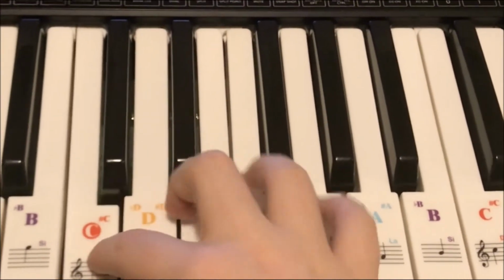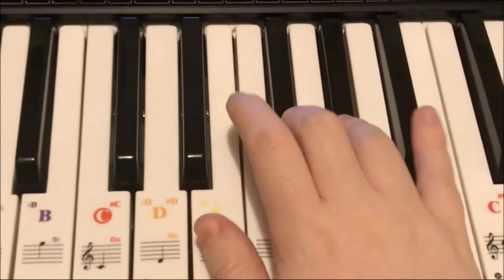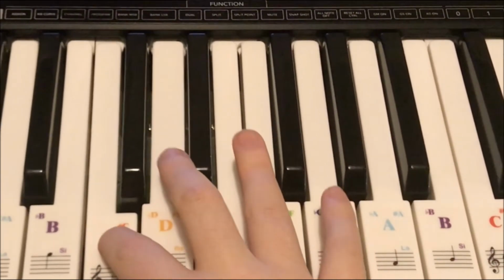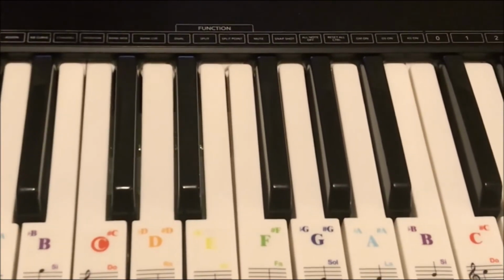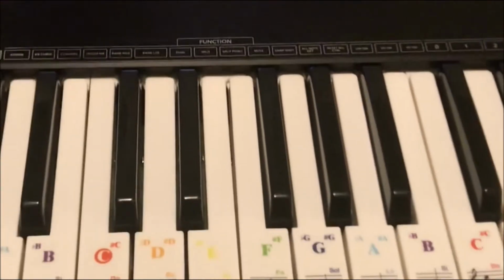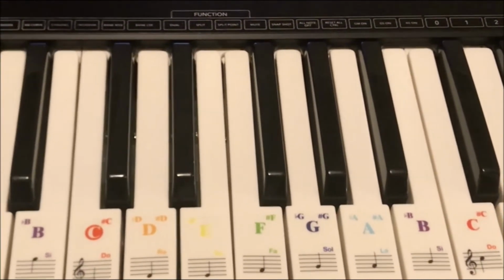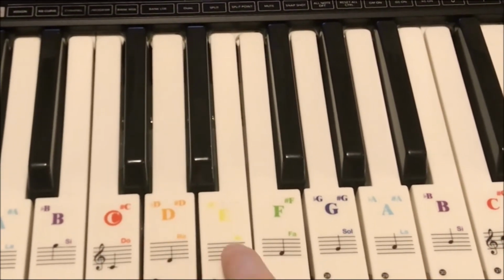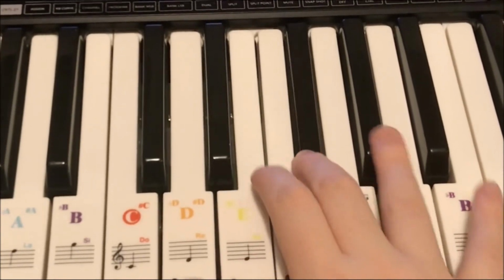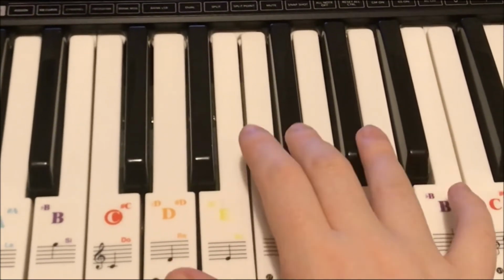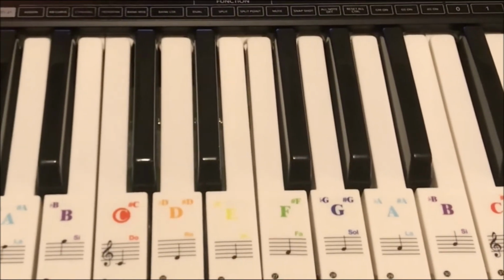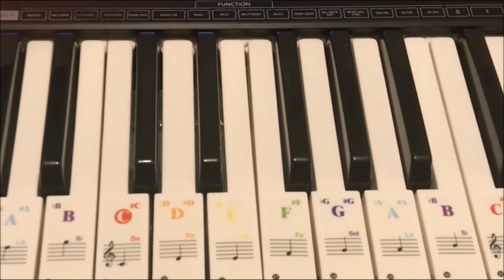It sounds like this. I always think it sounds like a dream sequence from a film. So just remember, the whole tone scale is making sure that we do 1 step, 2 step, 3 step, 4 step, 5 step, and it's whole steps that we're doing, and that makes it sound like a whole tone scale.